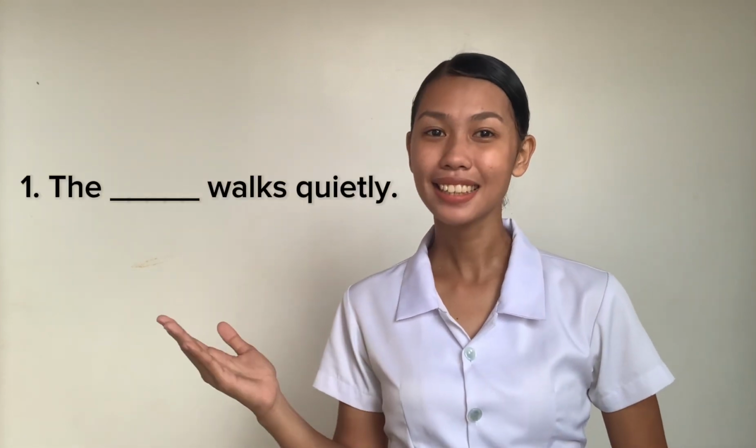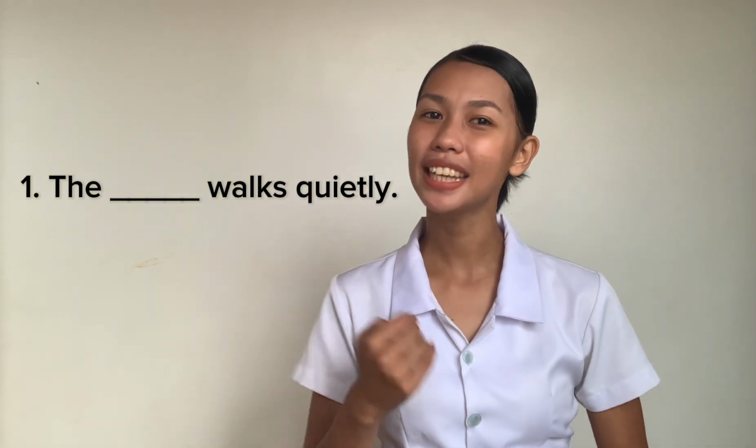The blank walks quietly. What verb is used? Very good. It is walks. And walks is a singular form that is in the present tense. So, you need to choose in the card the correct noun that will agree to our verb.